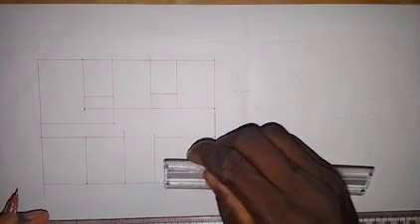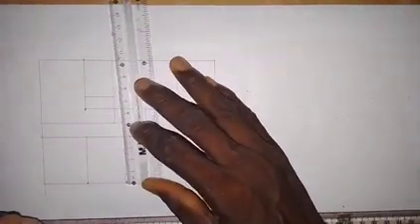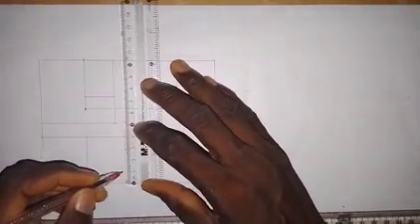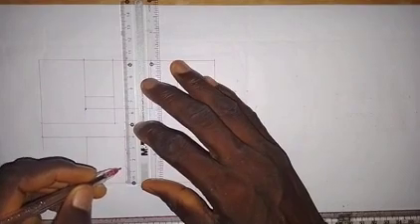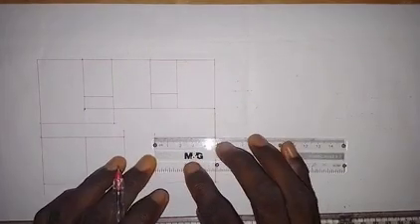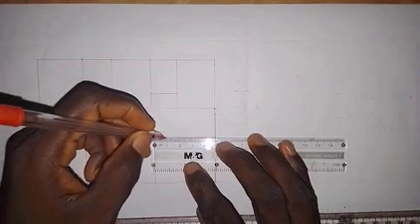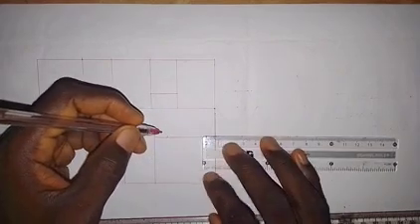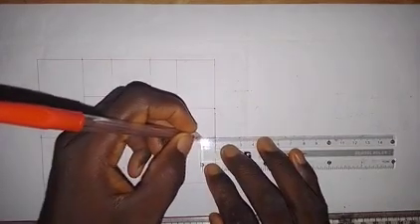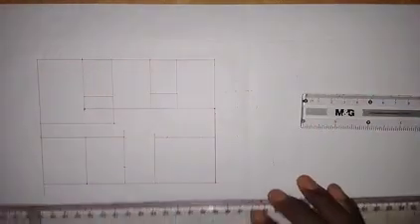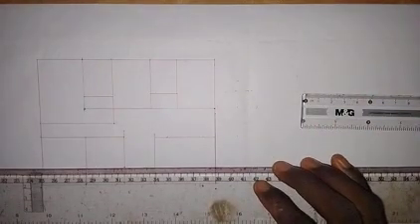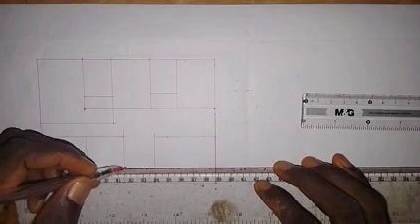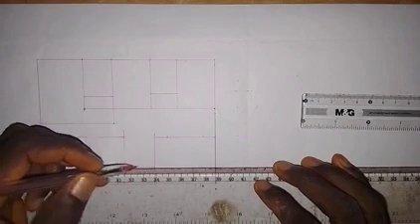So here I first of all take a measurement of 14 millimeters for us to create the porch. So here we have it. Then I come here and take 10 millimeters. So this is 10 millimeters, so that we can create the beam. So we have this. So here I'm going to draw a horizontal line like this.